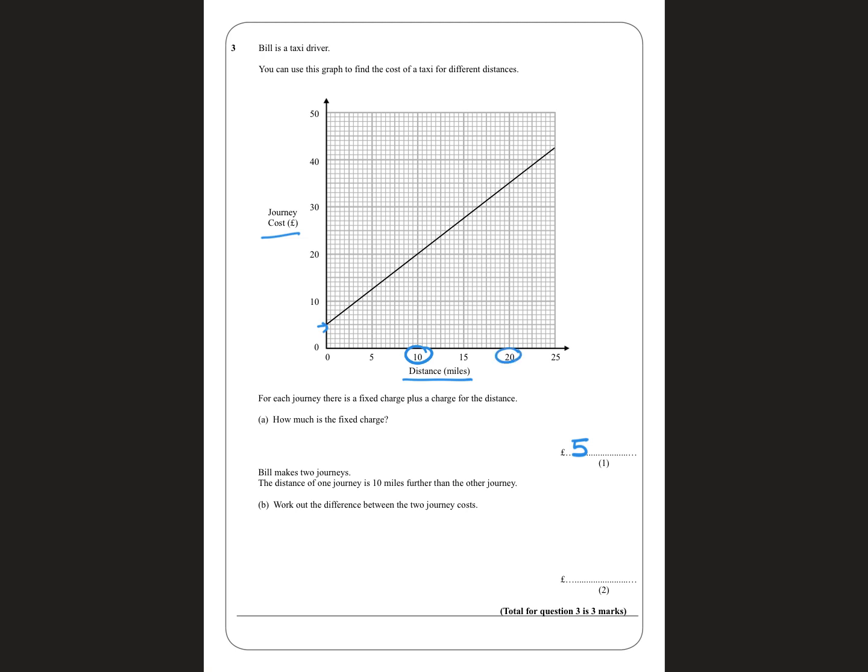Now if we work out how much it would cost him if he went 10 miles, so if you draw up to where you meet the line on the graph and then draw across, that works out at, if that line was straight, that works at £20. And if he was to go 20 miles, that's 10 miles further. Then you go to your 20, again use a ruler if you can to draw these onto your test paper.